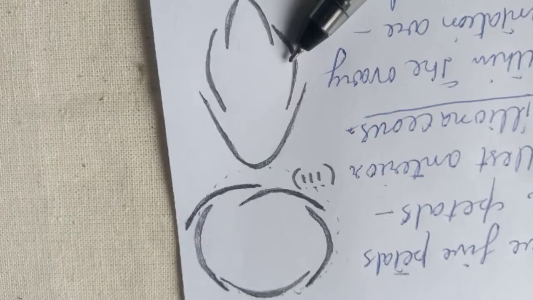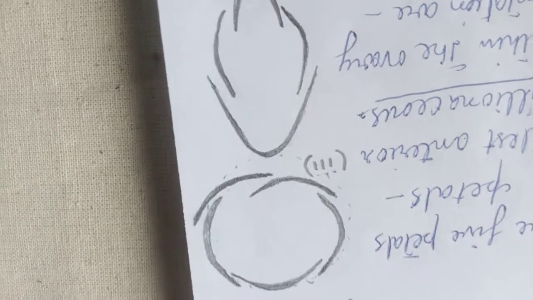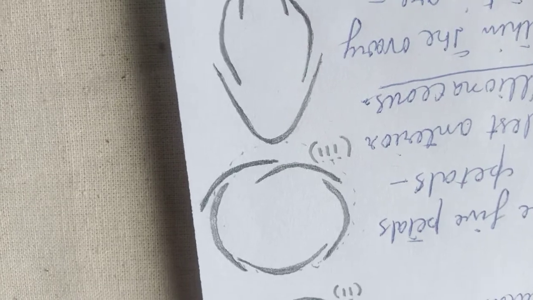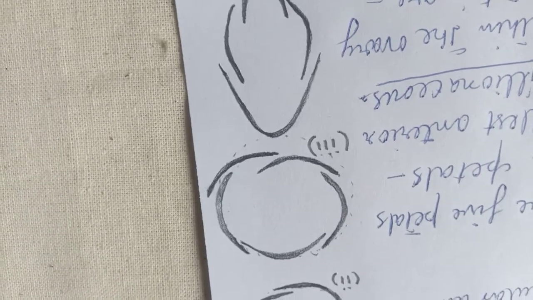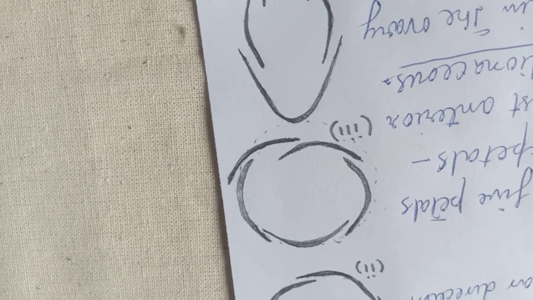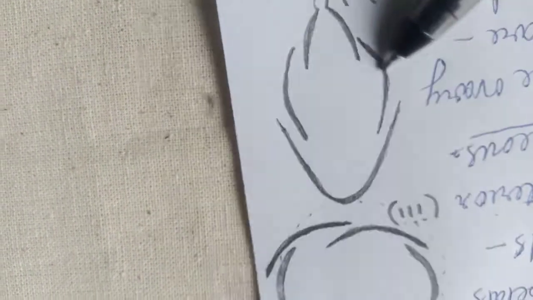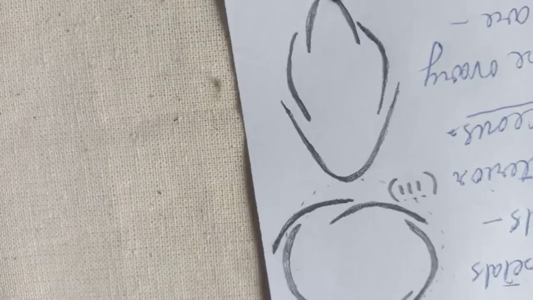It overlaps the 2 lateral wings, which in turn overlap the 2 smallest anterior petals, known as the keel. And the aestivation is vexillary or papilionaceous. This is the standard, and these 2 are the wings, and these 2 the keel.